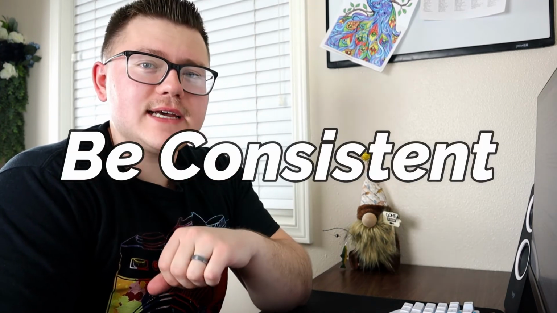Moving on to my 5th and final tip, which is be consistent. If you're editing a photo shoot for a client with photos taken at the same time and place, you're going to want to have the same feel and look to all your photos. You just want to make sure that the photos look relatively the same.